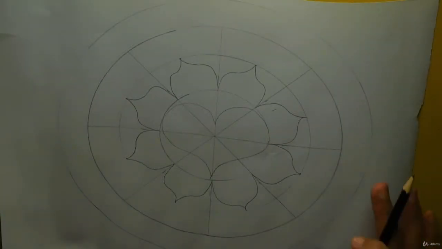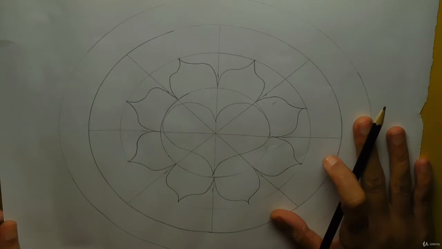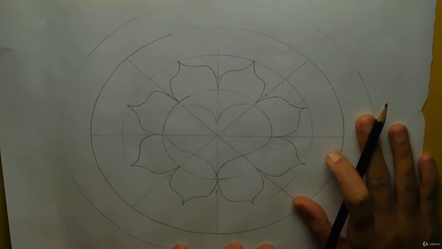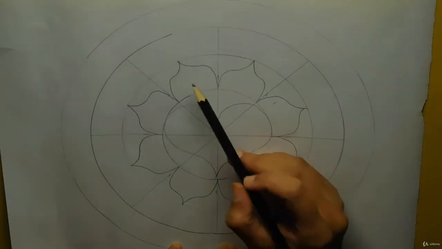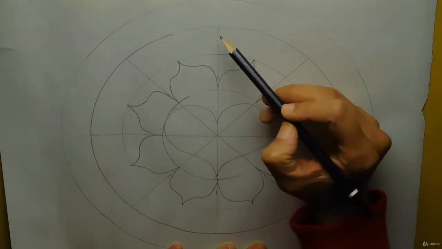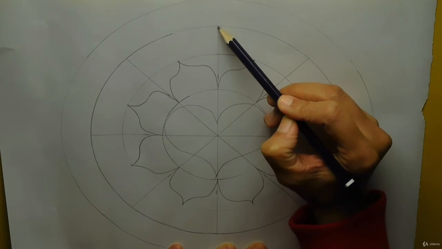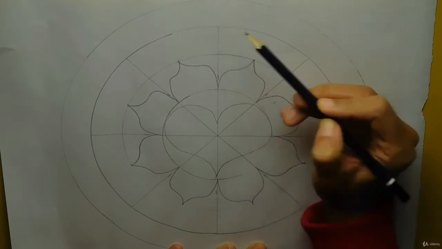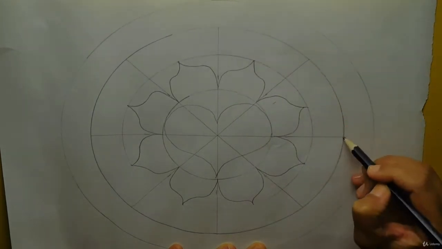Okay, now that you're finished with this design, I want you to look at the next free area and to look at the outer side of the line. So you see where the line is stopping. I'm just adding a dot. I'm just doing that to show you where we're going to continue.